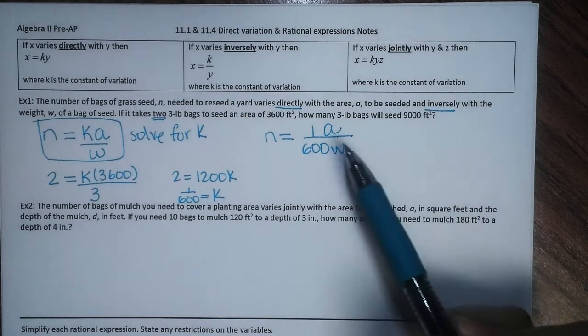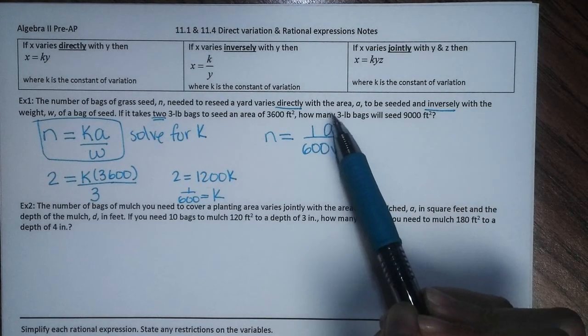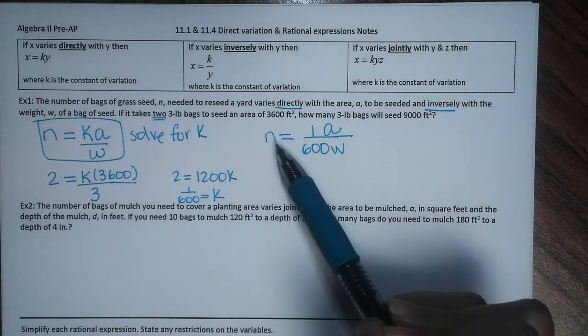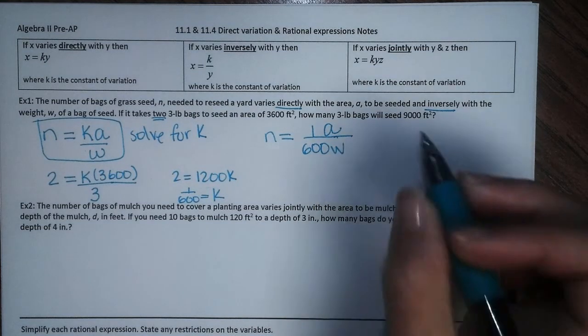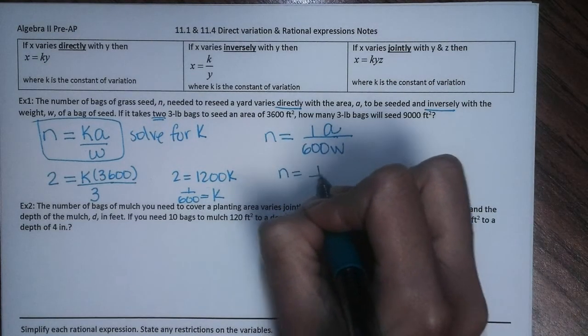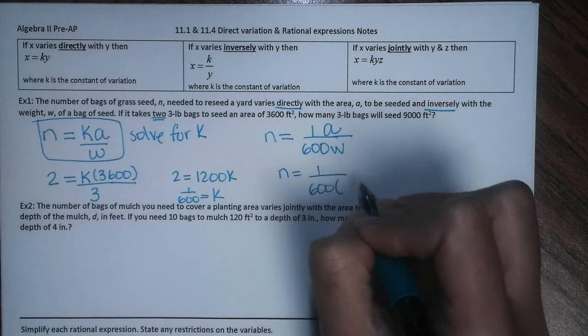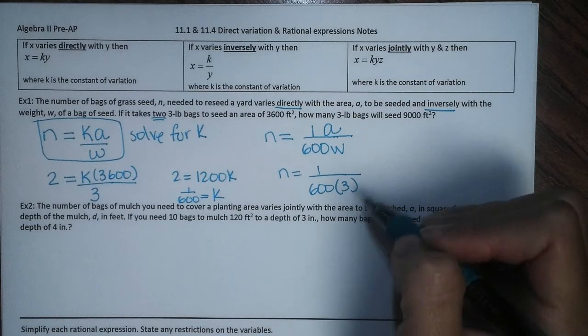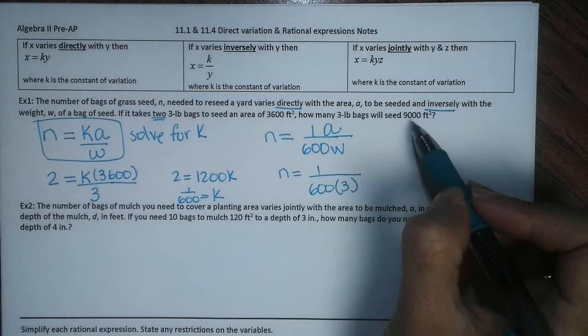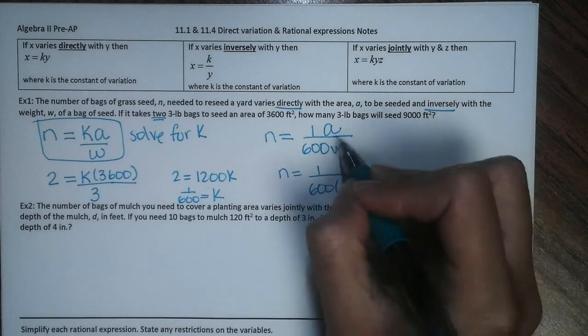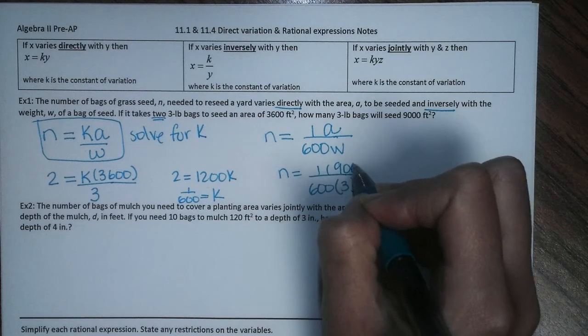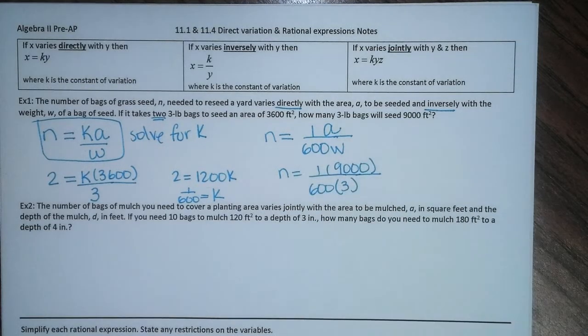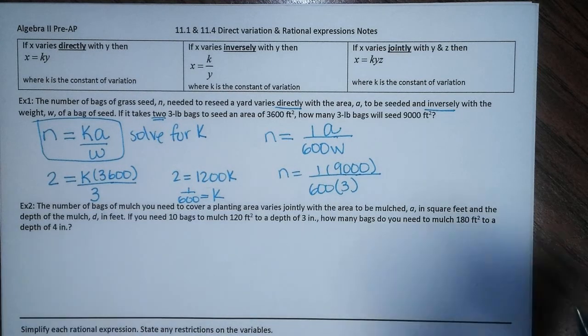Now we can answer the question. How many 3-pound bags, or how many bags that are 3 pounds? So let me start substituting. This W is still 3-pound bags we're talking about. So how many 3-pound bags will we need to seed 9,000 square feet? So the A here would be the 9,000. And now if you simplify that, that should give you your final answer, which is the number of bags.